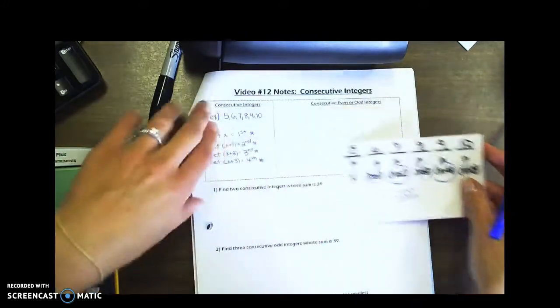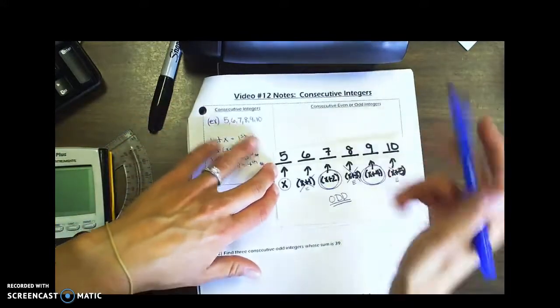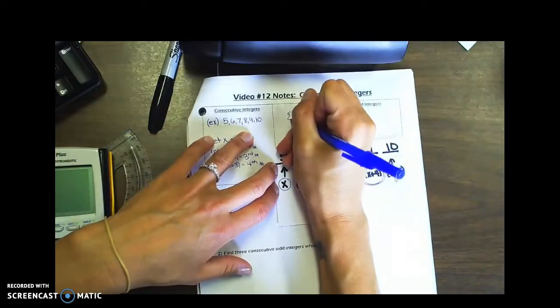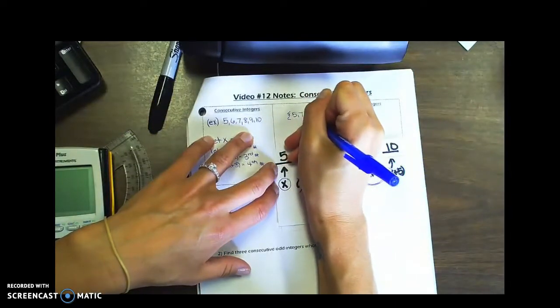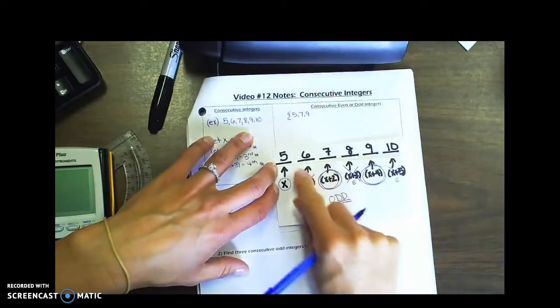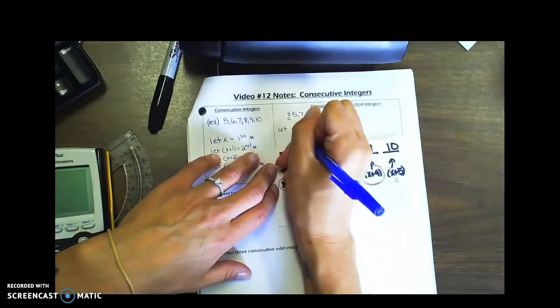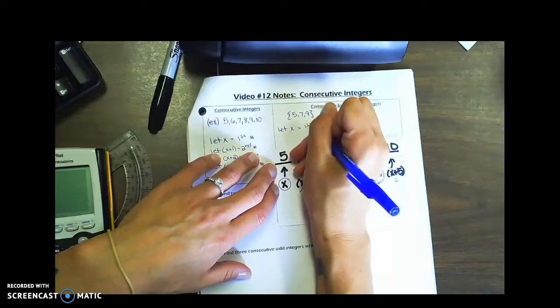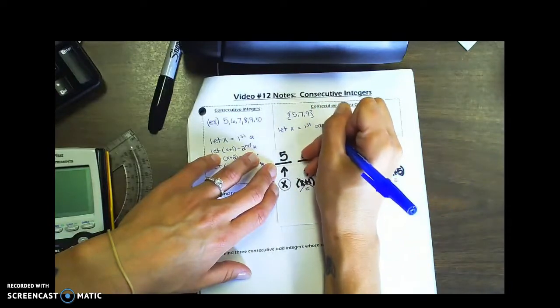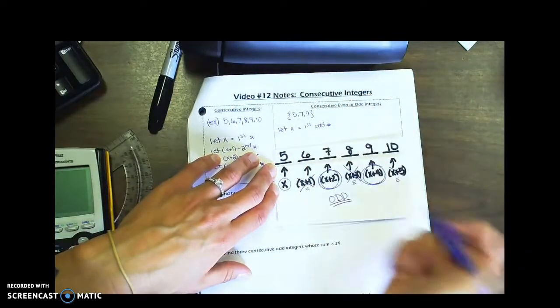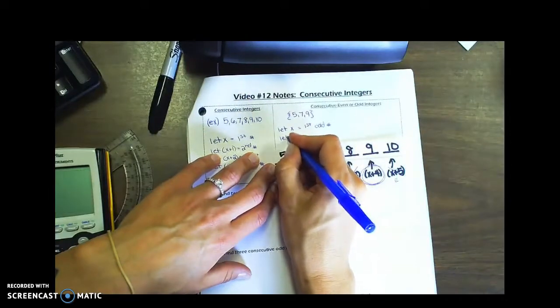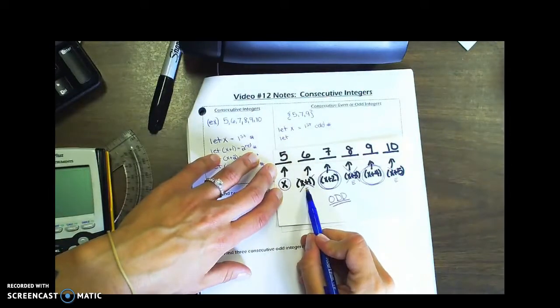So here, if we want to have odd numbers, an example would be 5, 7, 9, that's what we just did. We would have to say, let x equal the first odd number. Then we would say, now instead of x plus 1, we're going to skip that because that's even.